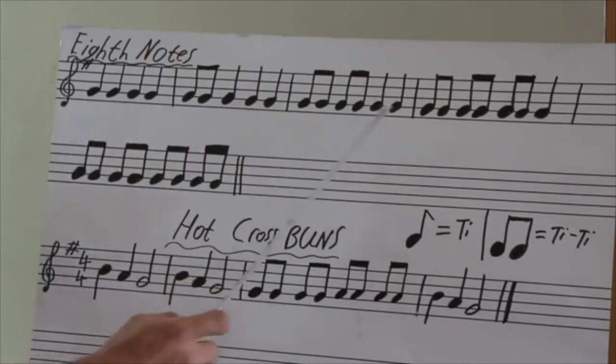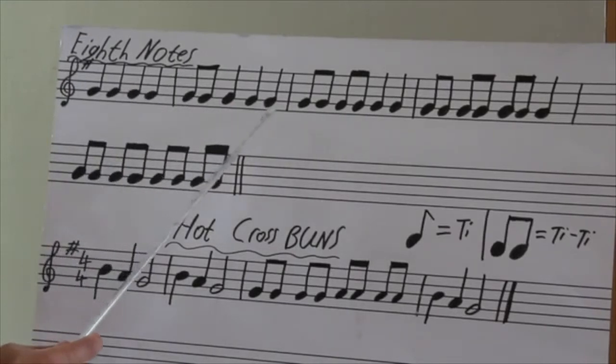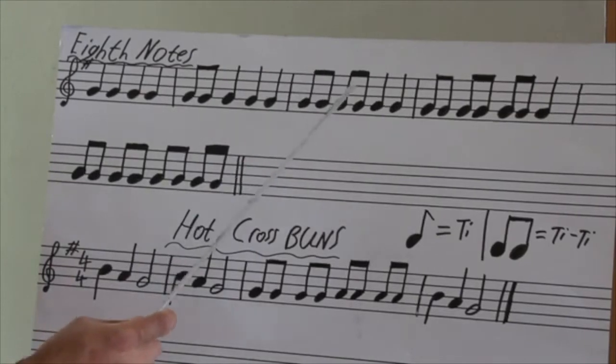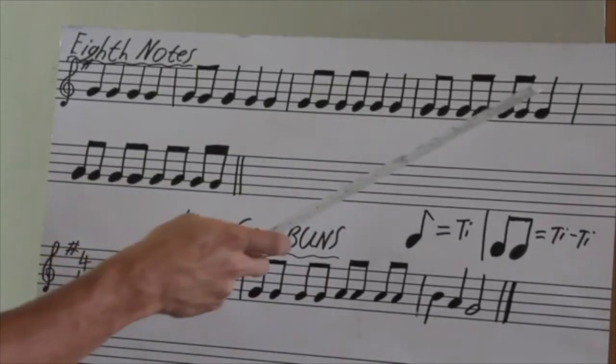Let's put bar 1 until bar 3 together. 1, 2, 3, go. Ta, ta, ta, ta. Ti, ti, ta, ta, ta. Ti, ti, ti, ti, ta, ta. All right. Not too hard so far. Let's take it all the way to the end.